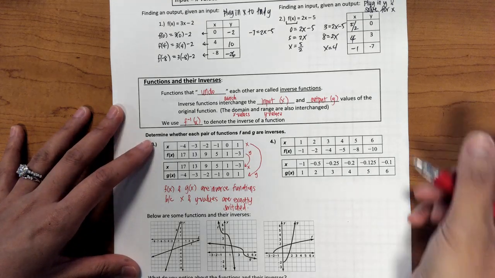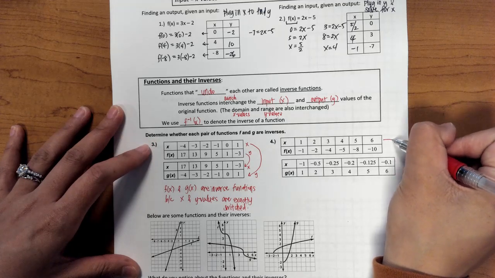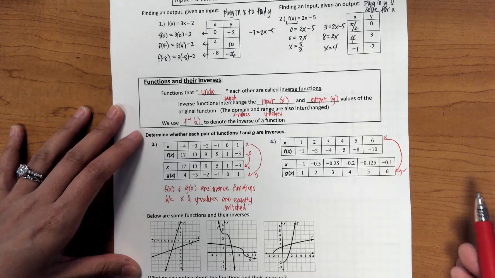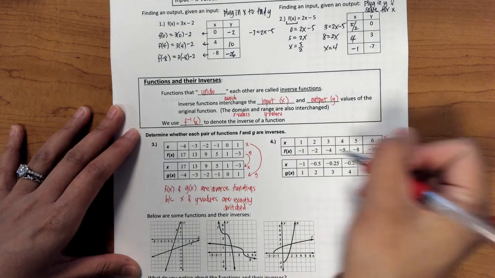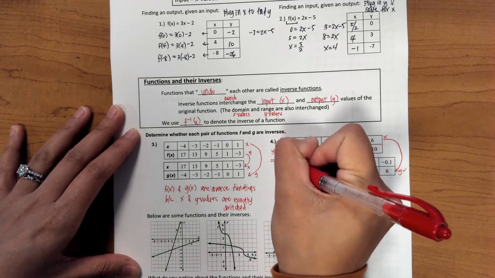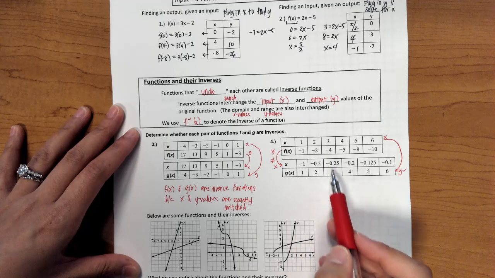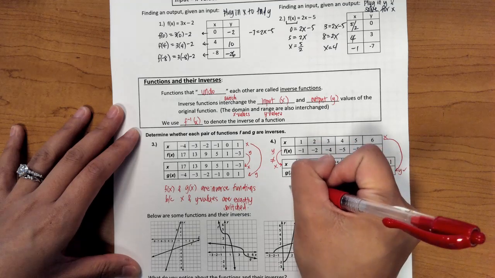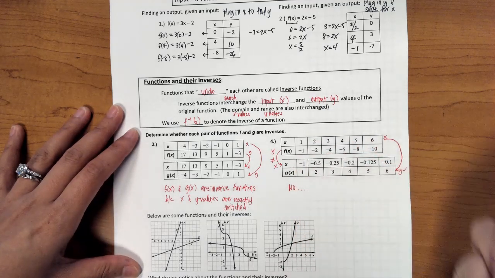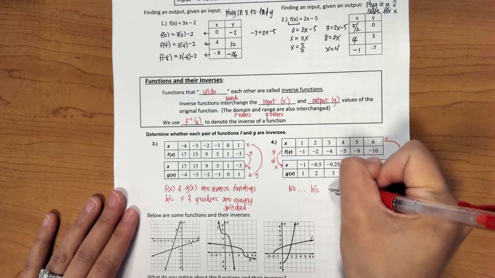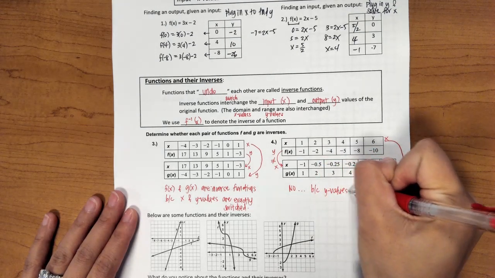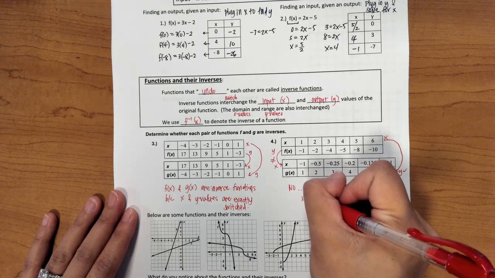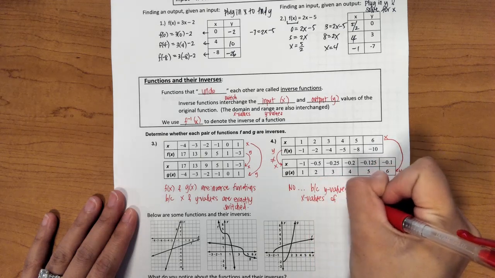Let's take a look here. For number 3, the x value becomes the y value. However, when you look at it, the y values do not equal the x values here, right? So as soon as the numbers are different, then the answer is no. And you can explain: because the y values of f of x do not equal the x values of g of x.